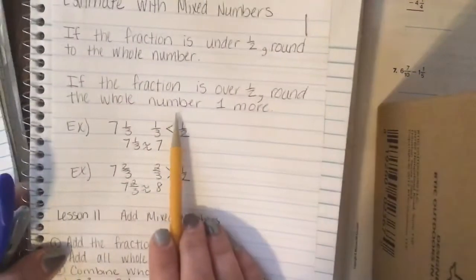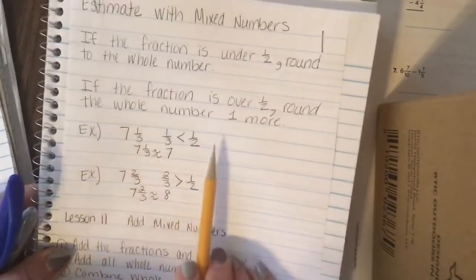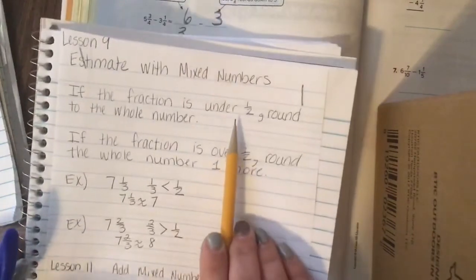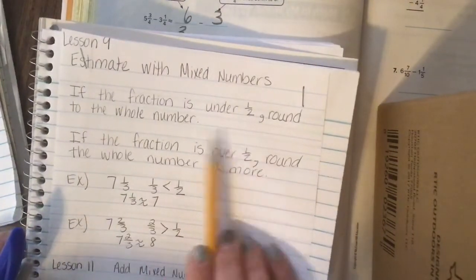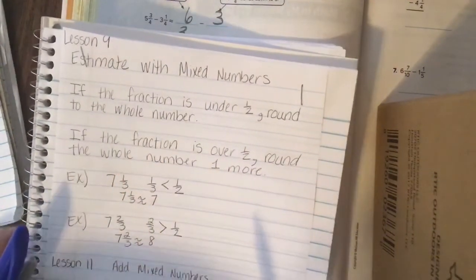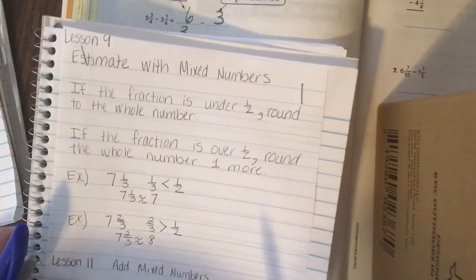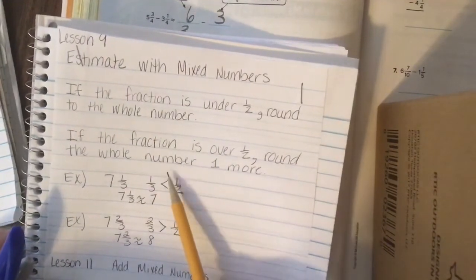So the main idea here is that you really need to think about, is the fraction part greater than 1/2 or less than 1/2? If it's over 1/2, the whole number goes up 1 more, just like our notebook says here, our note packet. Whereas if it's under 1/2, it just stays the same whole number. Okay? Use these notes. Use your good judgment.